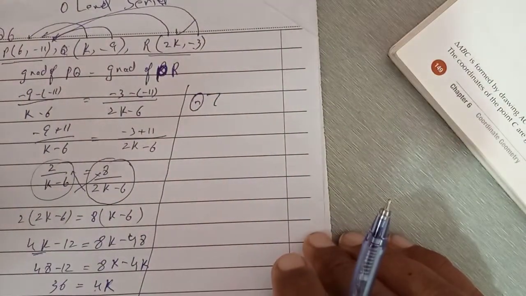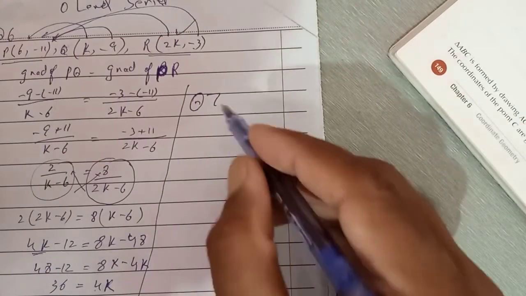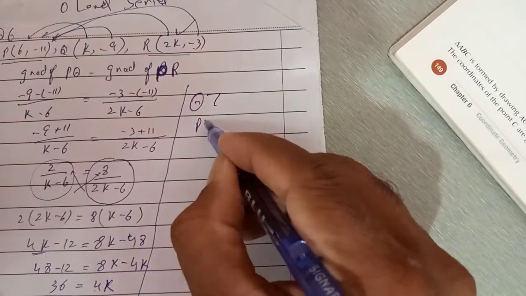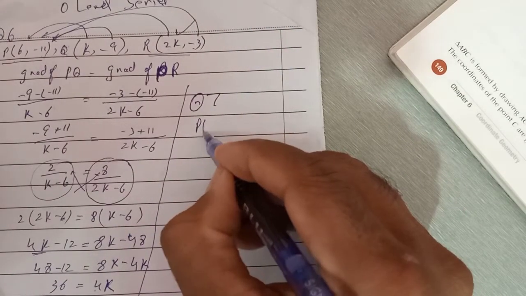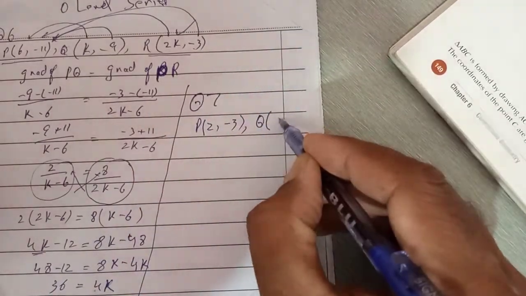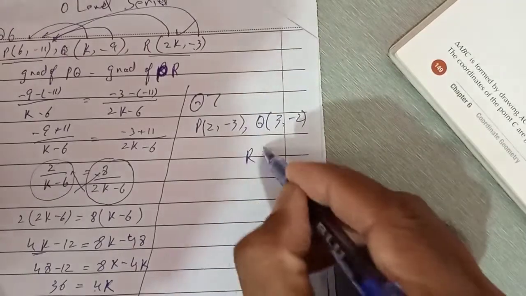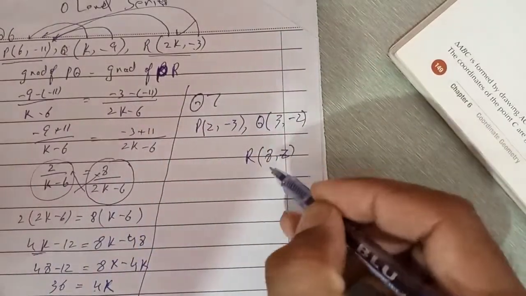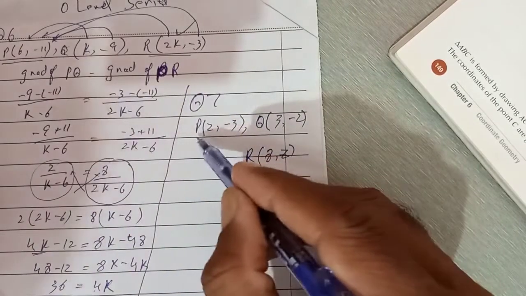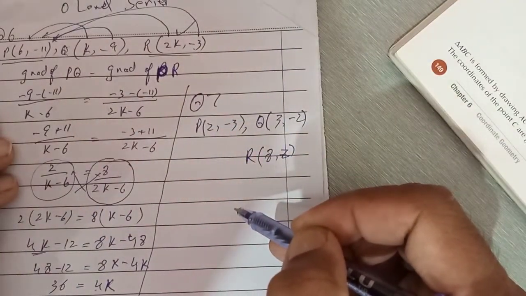Now in question number 7, there are also 3 points given. P is (2, minus 3), Q is (3, minus 2) and R is (8, 0). Here it is said that these 3 points P, Q, R lie on the same straight line.